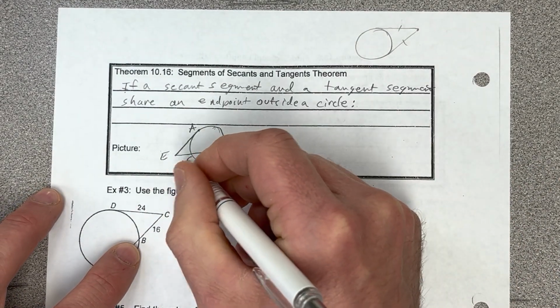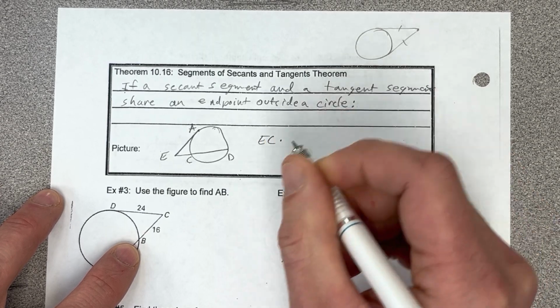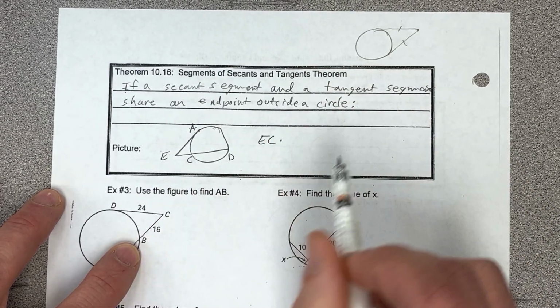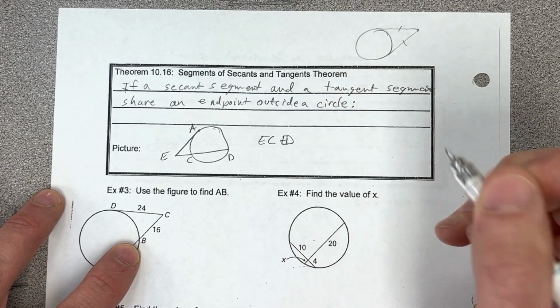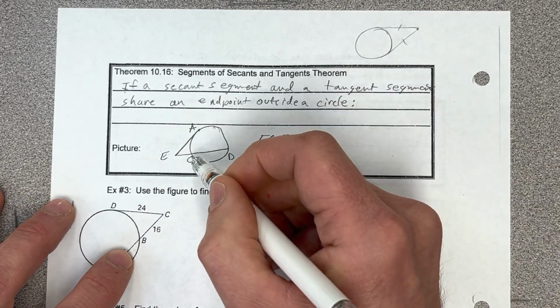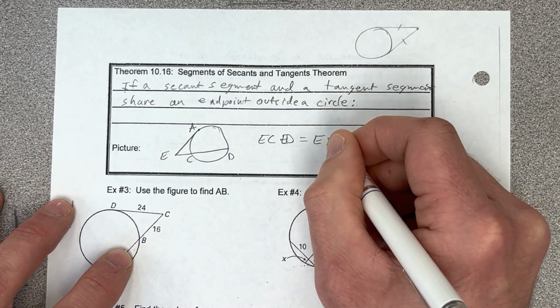You're going to think of the external segment, EC, times the whole secant segment, so ED. That's going to be what you're going to use there, but that's going to be equal to the tangent segment squared.